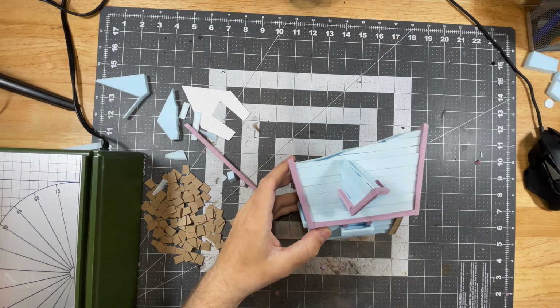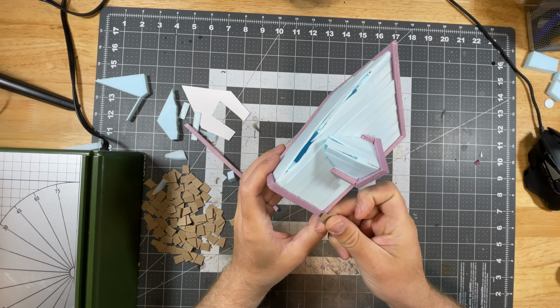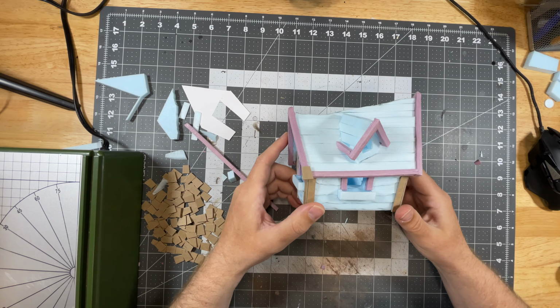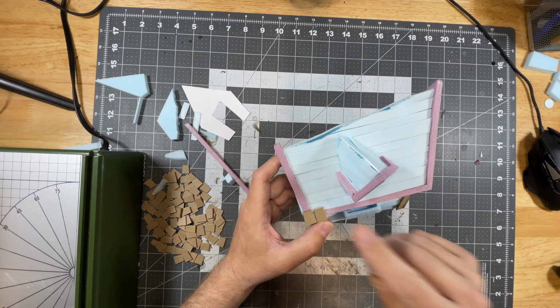I wanted to add a little dormer, and I tilted it on its side again to look like it's falling apart and being jostled around up in the trees. And yeah, it gave it a lot more character, to be honest with you, and I was very pleased with it.